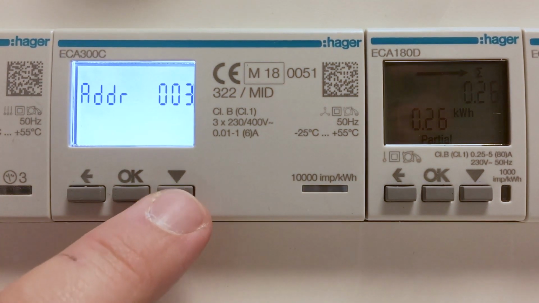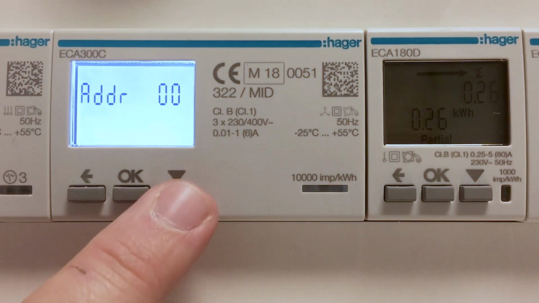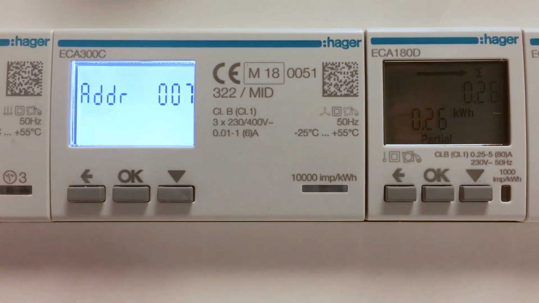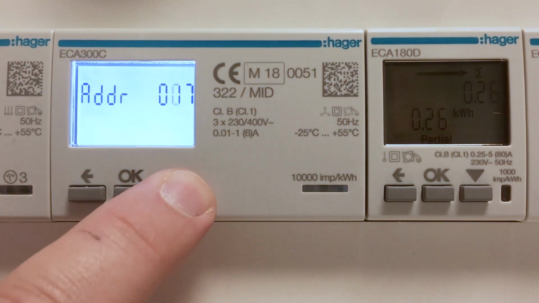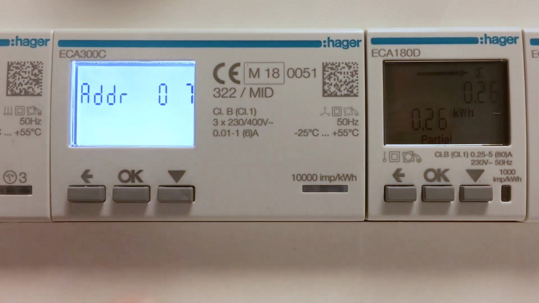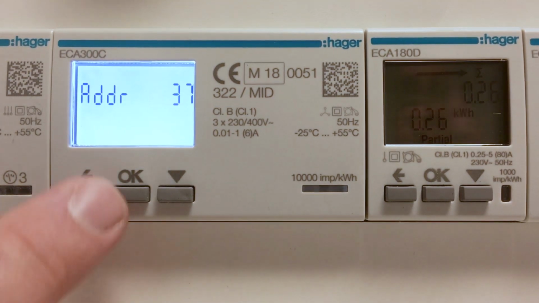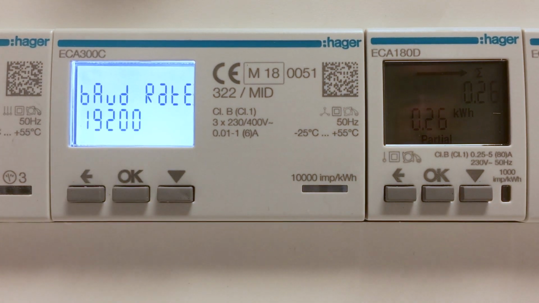Select the correct address using the arrow. Validate. Repeat the same to set up the tens, and then the hundreds. Once the address is finalized, press OK to validate.